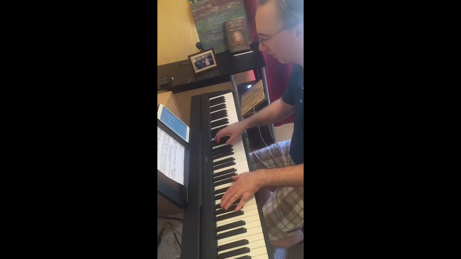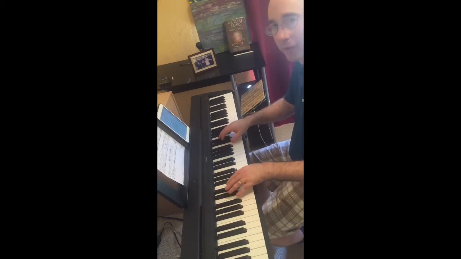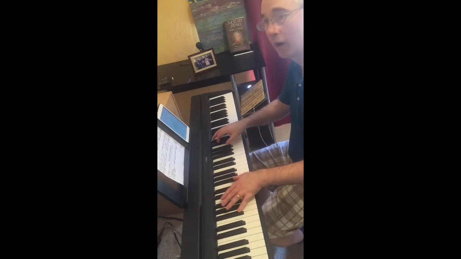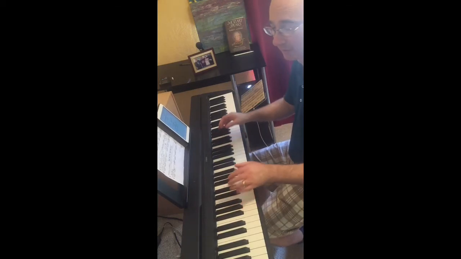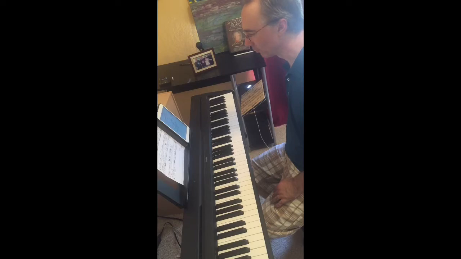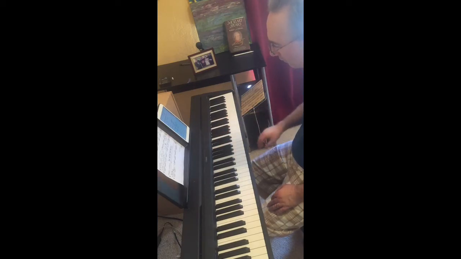Plagal cadence might sound like this. You hear it at the end of a hymn very often. 4 to 1. So that's a plagal cadence. Let me do a couple more intervals before we finish this section, because I realized that I only did the ones that are on the test here.